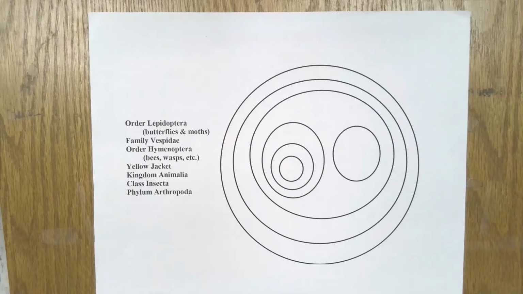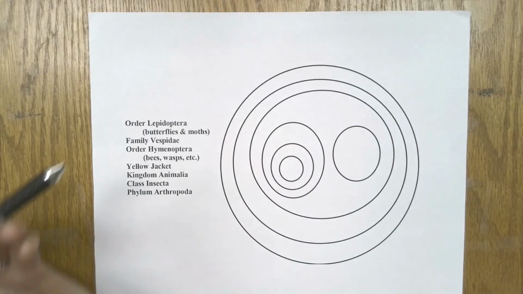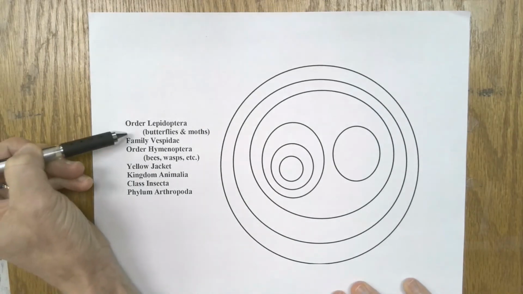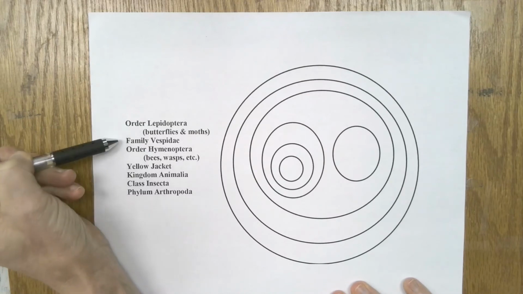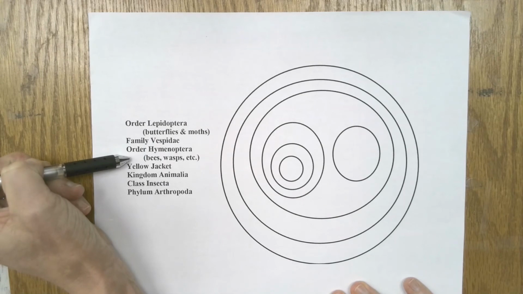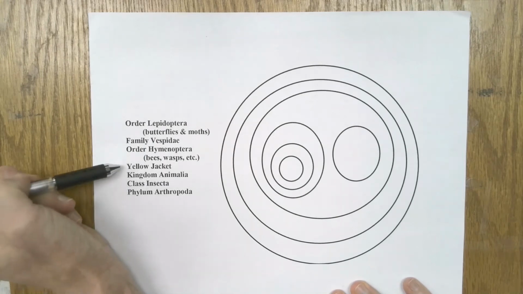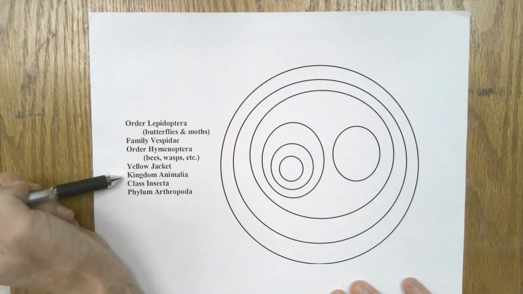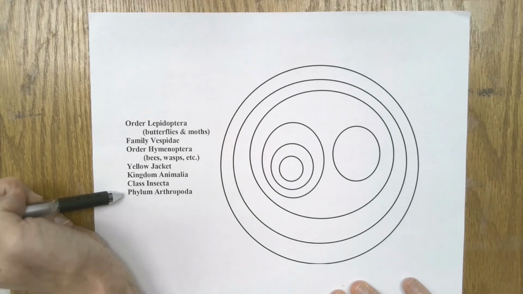Then if we just look on the left side, you've got order Lepidoptera, which tells you that's butterflies and moths, family Vespidae, order Hymenoptera, which is bees and wasps and other insects that sting. You've got a yellow jacket, kingdom Animalia, class Insecta, and phylum Arthropoda.